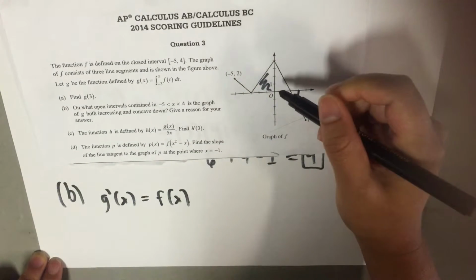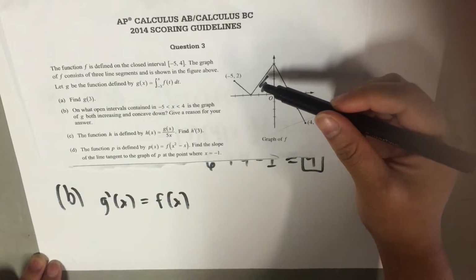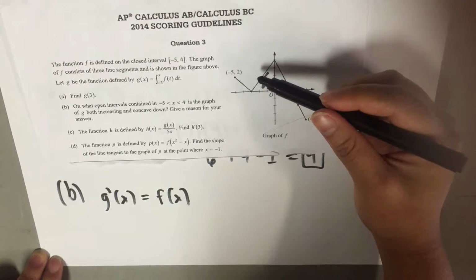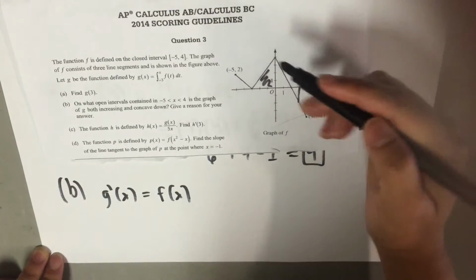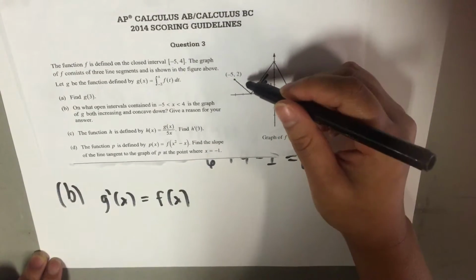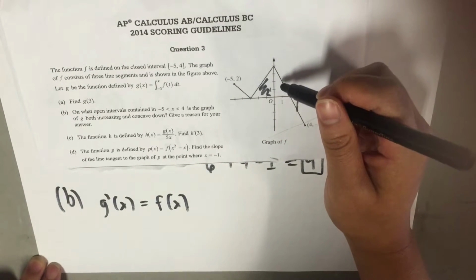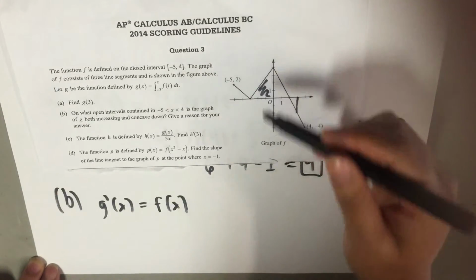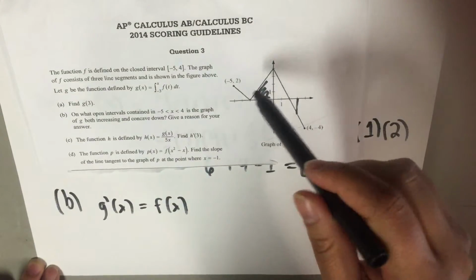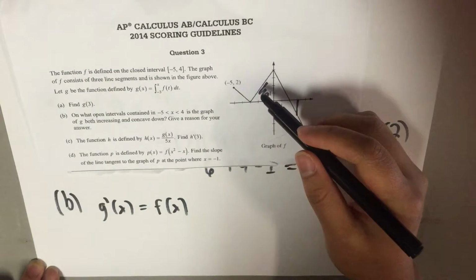So we just have to look at the graph, and for g to be increasing, we know that f has to be positive. So it could be anywhere from here to here, since the values are all positive. And for it to be concave down, the line has to be decreasing.